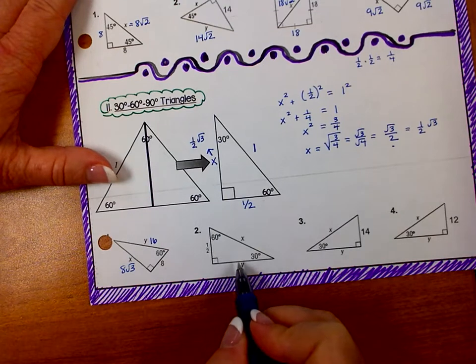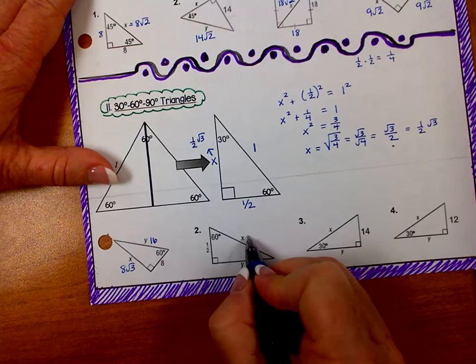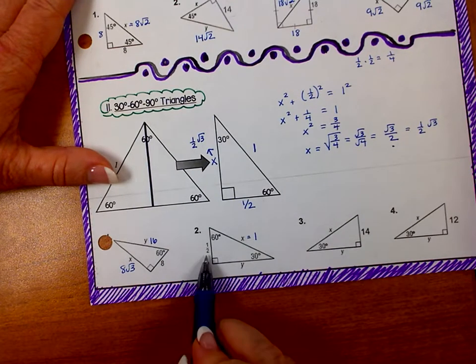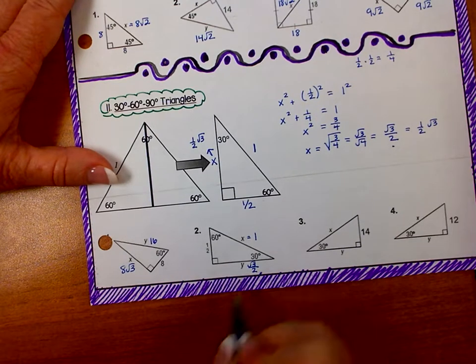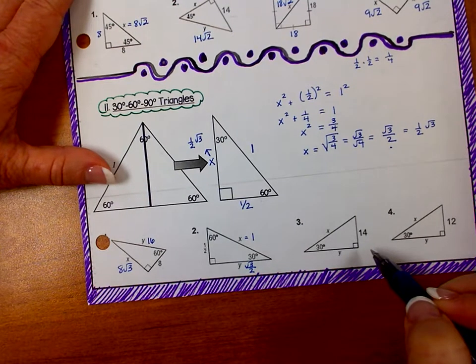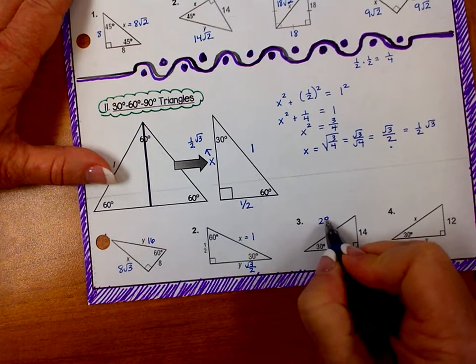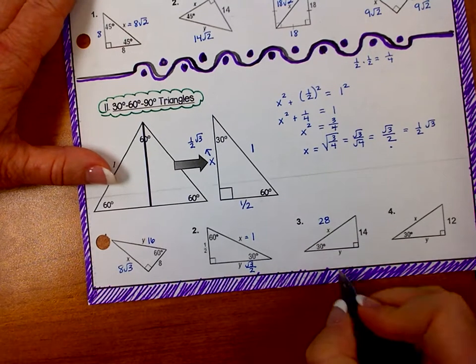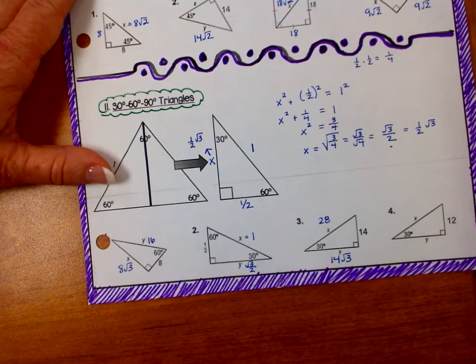In example 2, we're given the shorter leg, so we're going to multiply it by 2, which gives us 1, and we're going to multiply it by radical 3, which gives us radical 3 over 2 to get the longer leg. In example 3, the shorter leg is 14, so we can double it to get the hypotenuse, and we'll multiply it by radical 3 in order to get the longer leg.